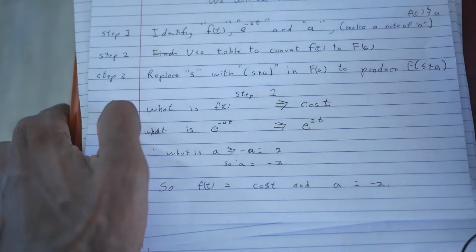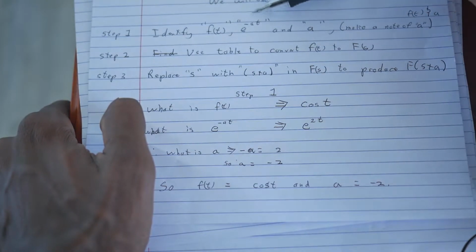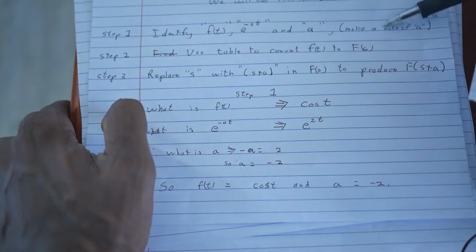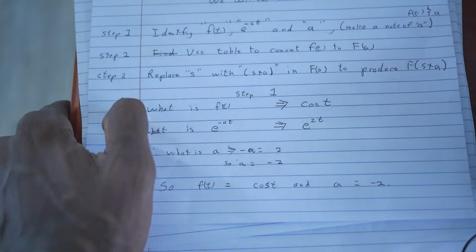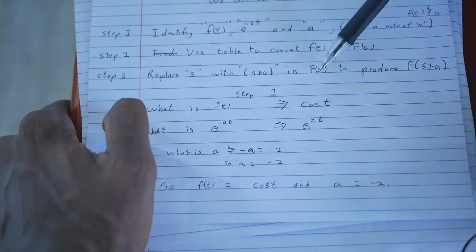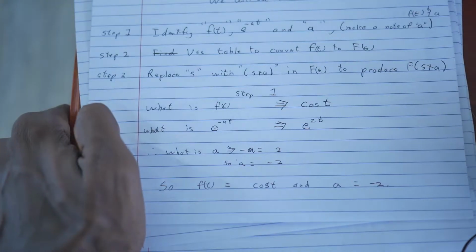Now, the steps. Applying theorem 1. Step 1, identify what's f of t and what's e to the minus at, and identify a and make a note of a. Then we're going to use the table to convert f of t to f of s, and then finally replace s with s plus a in f of s to produce f of s plus a.